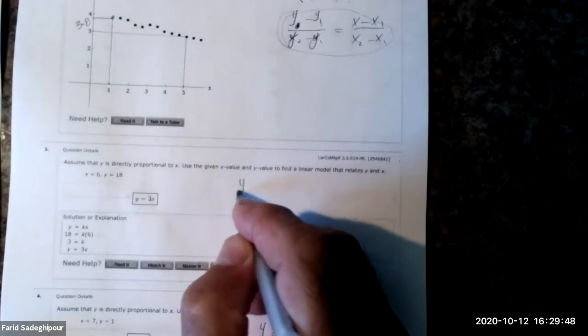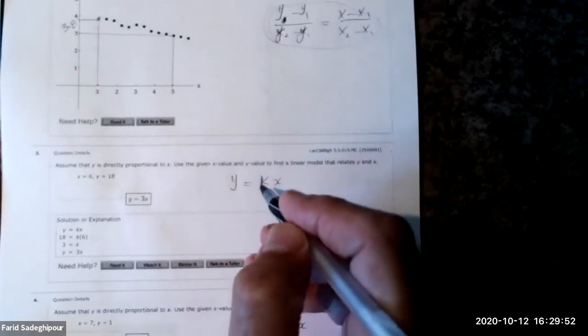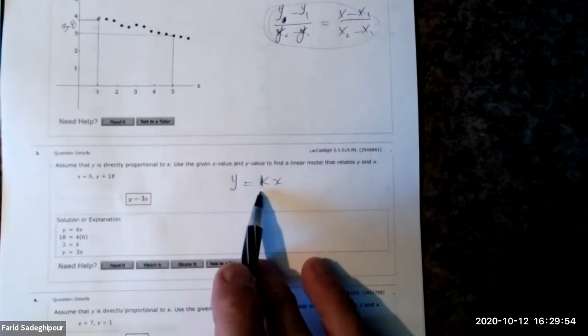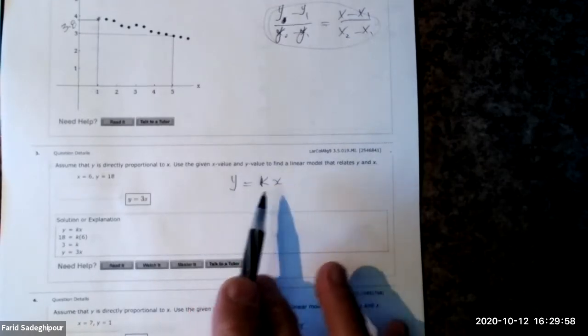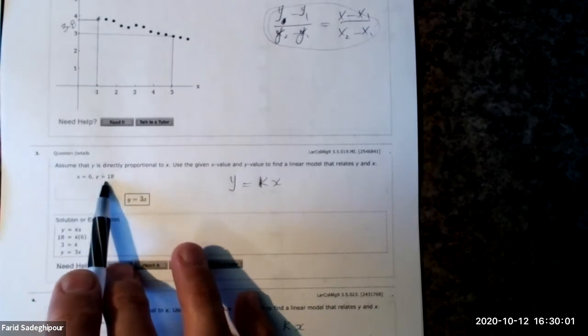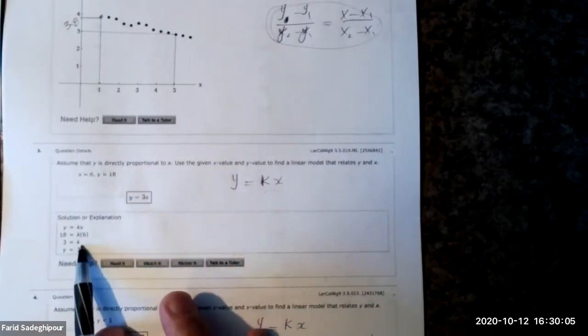When we say a direct proportion means y equal to kx, there is always the constant for any formula. Now, for you to find this constant, the k, we need to give you these two values. In the problem, x is 6, y is 18. These two numbers are given. So when you take those numbers and substitute here, that would give you a k.